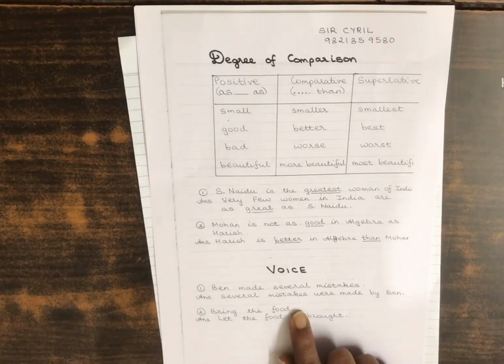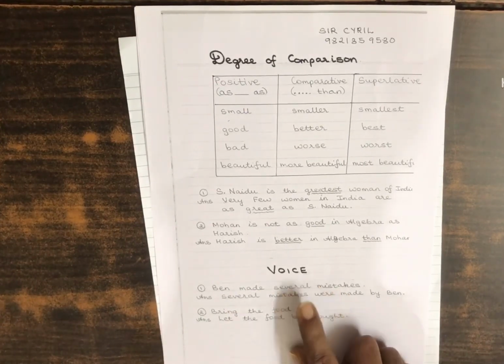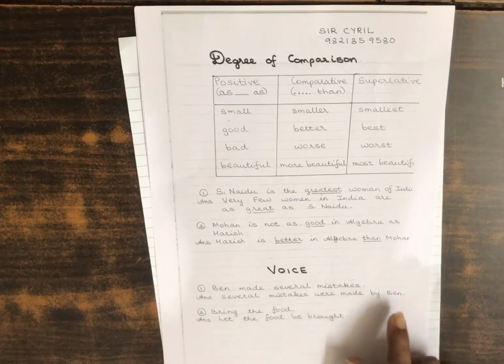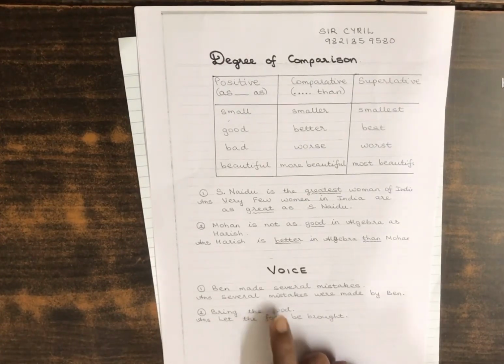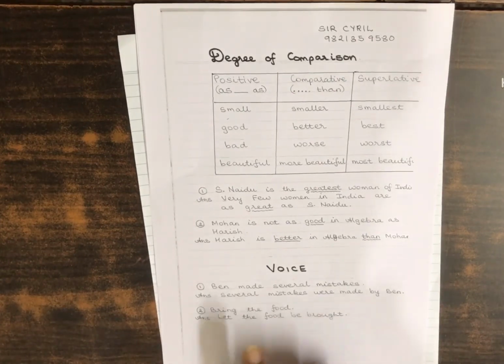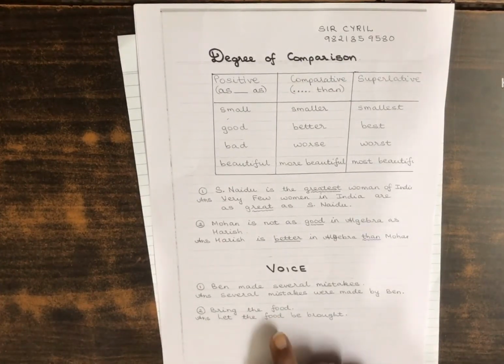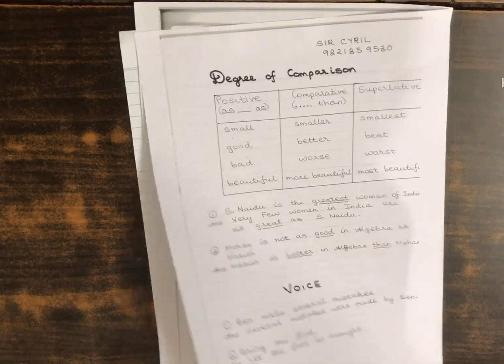Change the voice. Now there is active voice and passive voice. Ben made several mistakes. Several mistakes were made by Ben. Now sometimes you get a simple sentence like this: Bring the food. Then you begin with let. Let the food be brought. Hang him. Let him be hanged. I ate an ice cream. An ice cream was eaten by me. So that is change the voice.